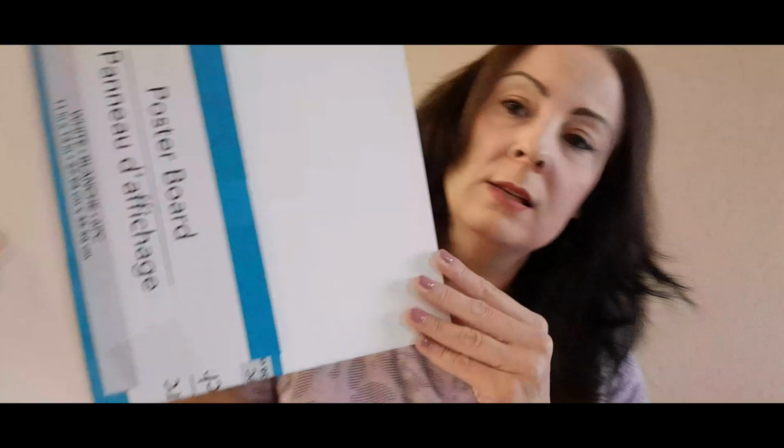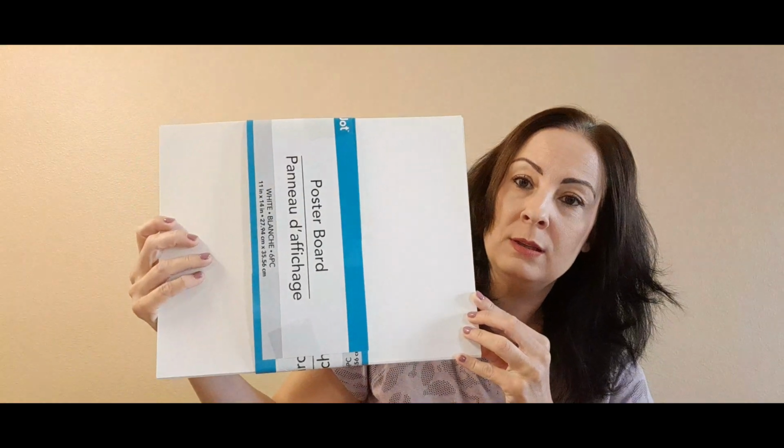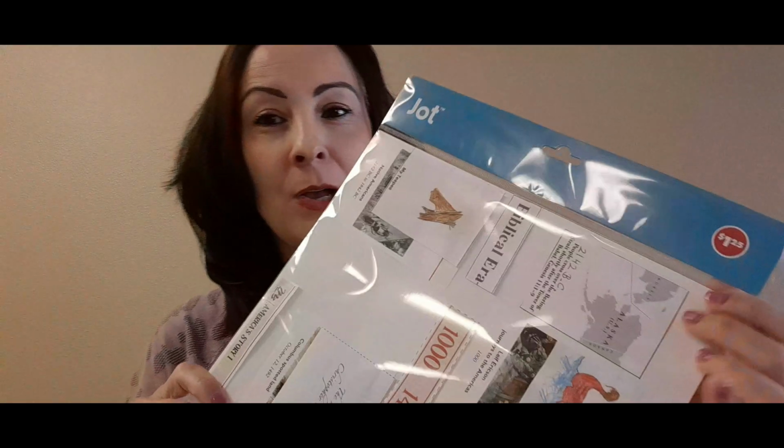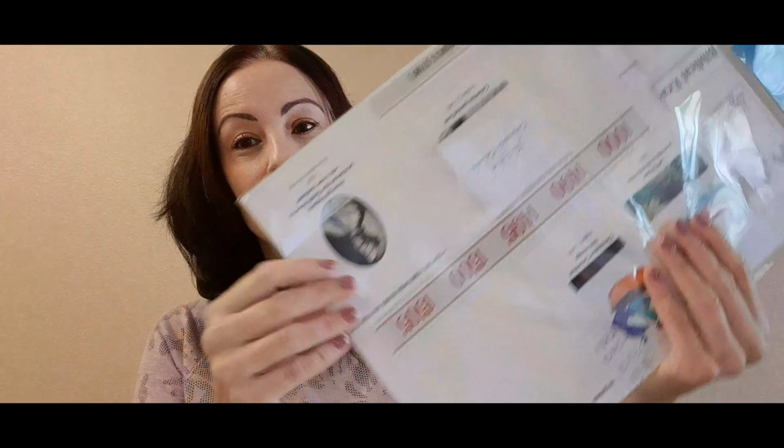I purchased poster boards like this from Dollar Tree. It comes with 6 pieces, 11 inches by 14 inches, so it's a pretty big one. And what's good about it, it comes with a cover, and that's what I really like. So this is what I did.